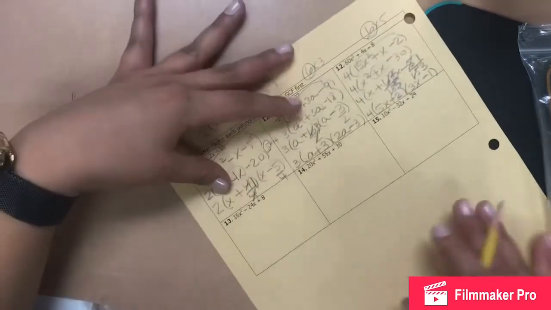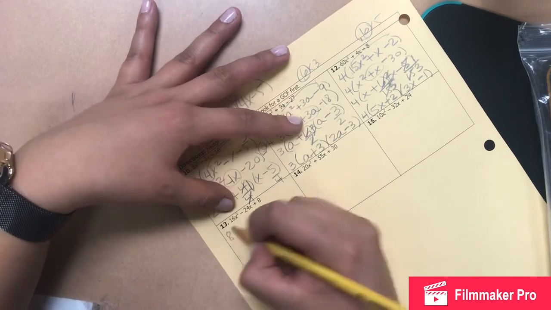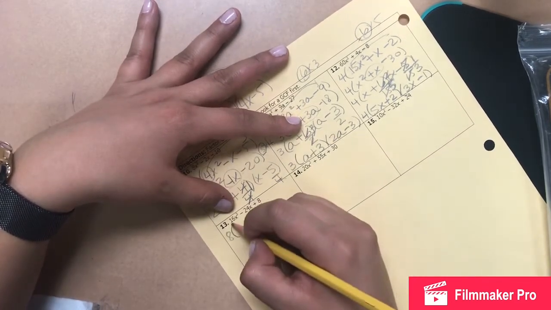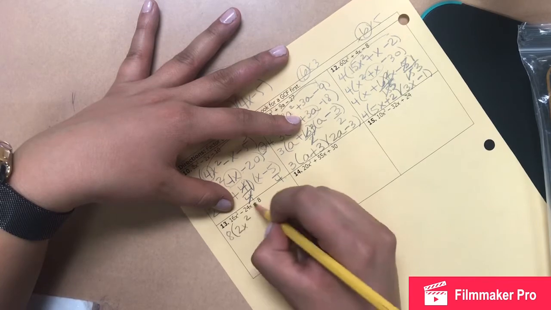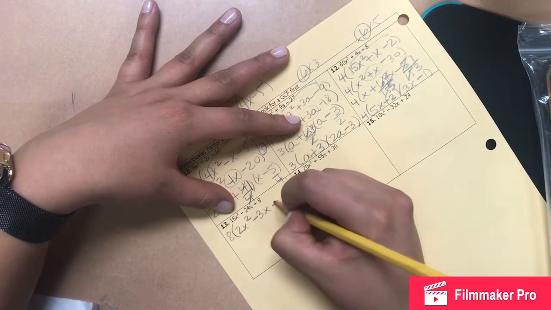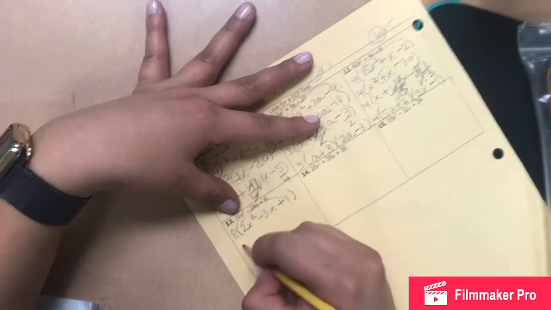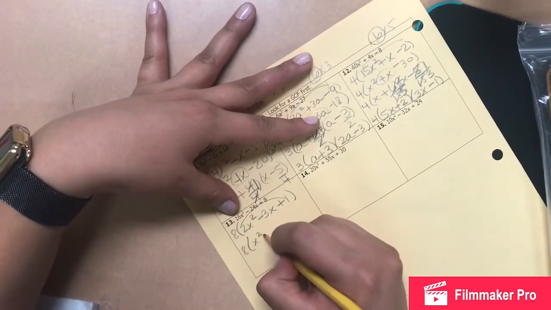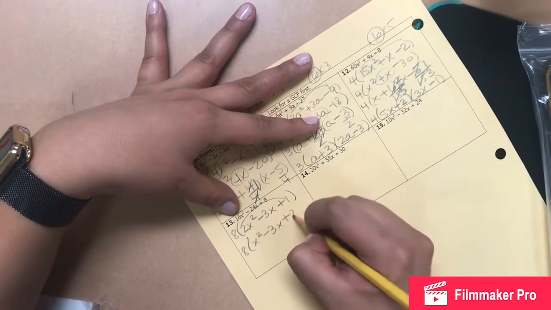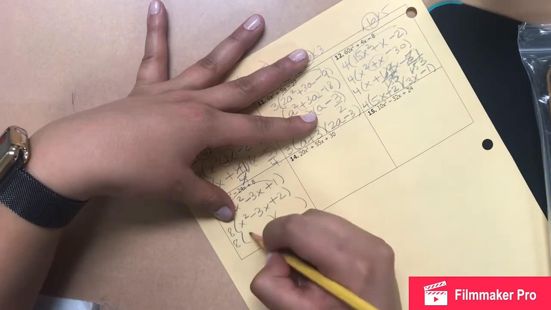Okay, number 13. The GCF of 16, 24, and 8 would have to be 8. 16x squared divided by 8 is 2x squared. Negative 24 divided by 8 is negative 3x. And positive 8 divided by 8 is positive 1. They don't cancel out. Now I can slip that 2 to the end. So x squared minus 3x, 2 times 1 is positive 2. I can break this up into 2 binomials.